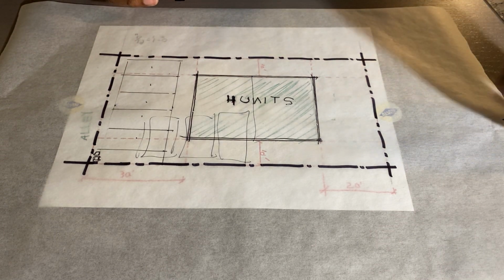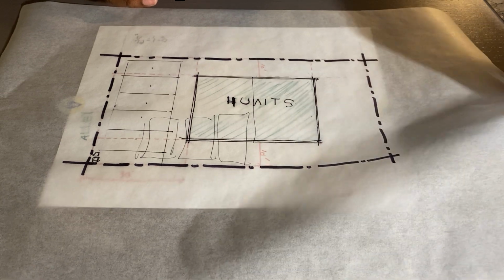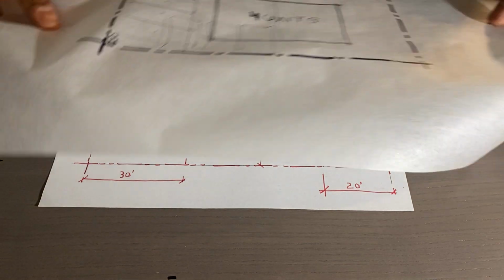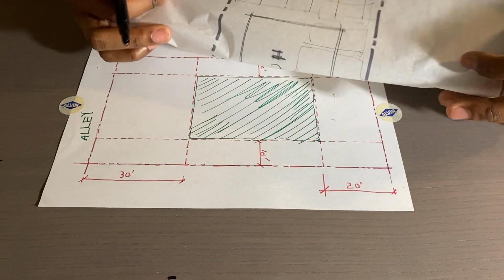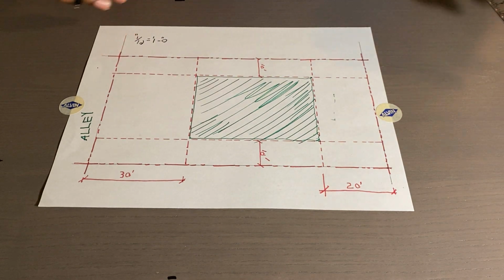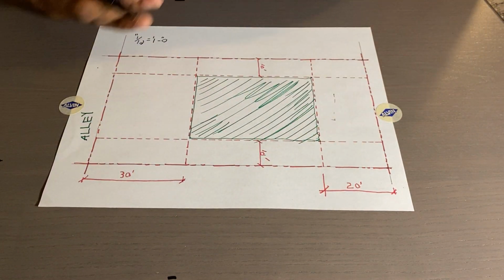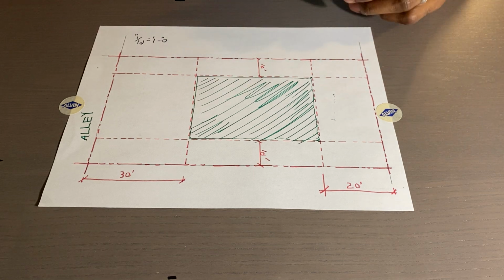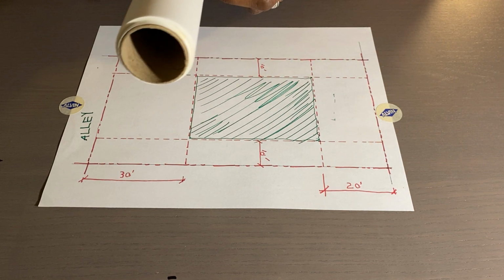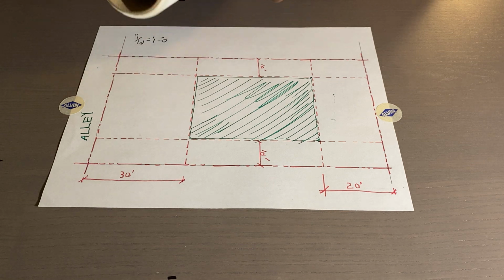So we're going to do a final pass here, which is going to be the one we're going to sort of canonize for this exercise. I just wanted to go through that just to show you a little bit of the iterative process that a lot of developers and architects go through to figure out what that best use for the parcel is, and what they can develop on a parcel.